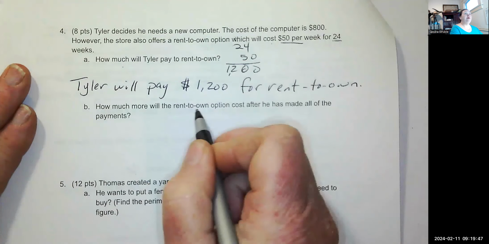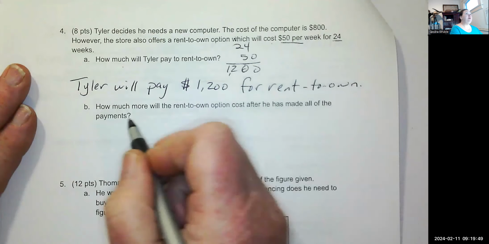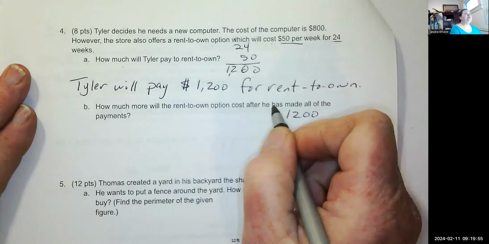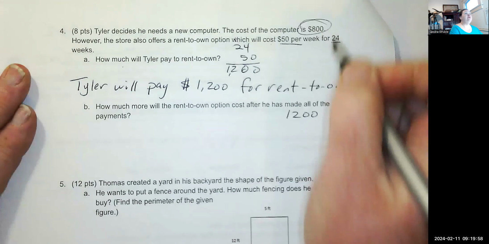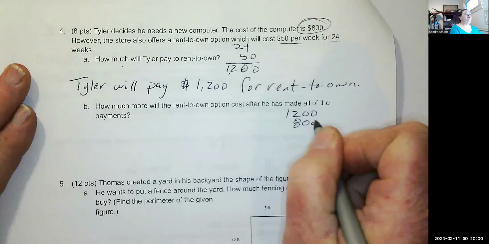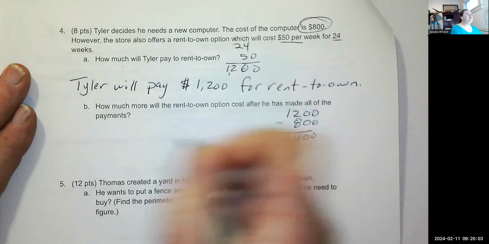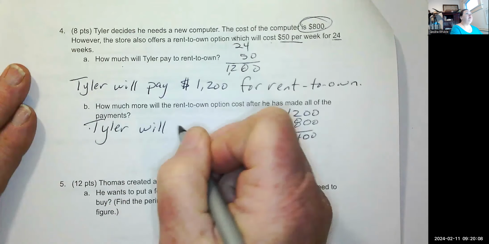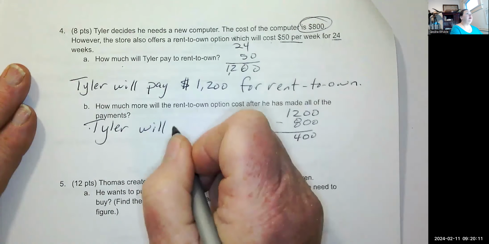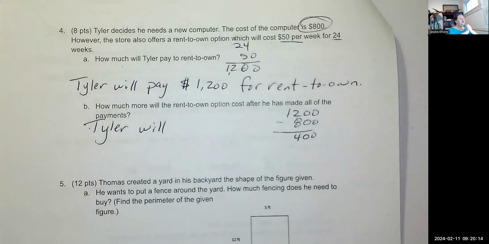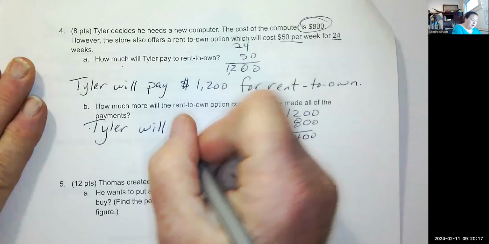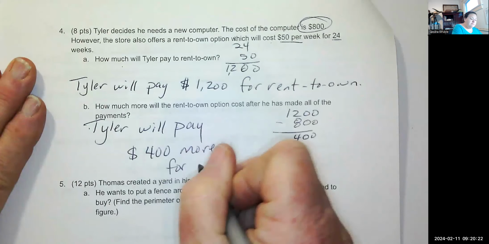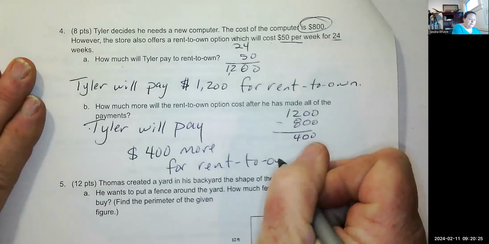How much more will the rent-to-own option cost after he's made all of his payments? Well, if rent-to-own is $1,200, we need to find out the difference between that and the $800 for the cost of the computer to see how much more he's paying. And that's $400. Okay, but let's say it's just how much more. Okay, we'll just say Tyler will pay $400 more for rent-to-own. Okay.